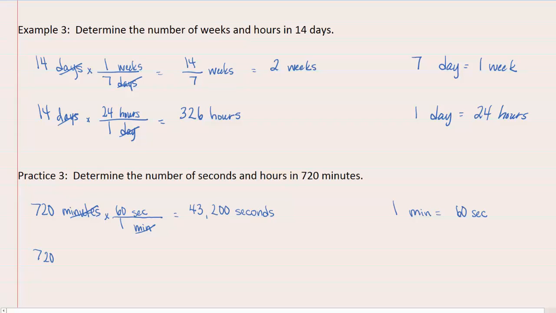Now let's convert 720 minutes into hours. We must remember that there are 60 minutes in 1 hour. This means we need to put the minutes in the denominator once again, seeing as we would like the minutes to reduce out. The minutes reduce out, and we have 720 over 60 hours. 720 divided by 60 gives us 12 hours.